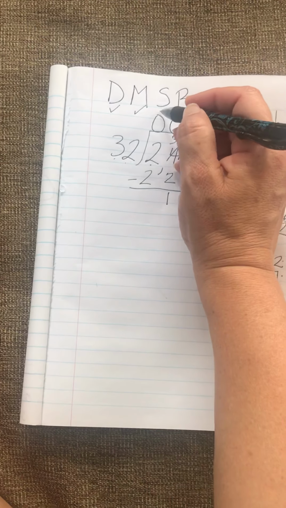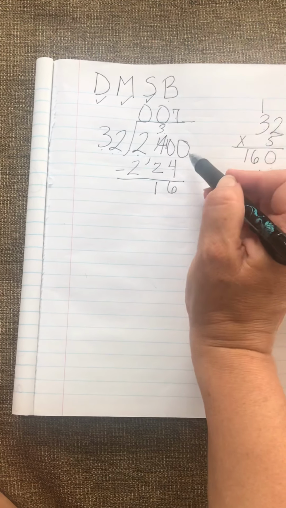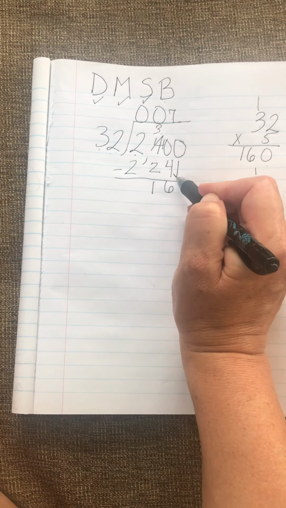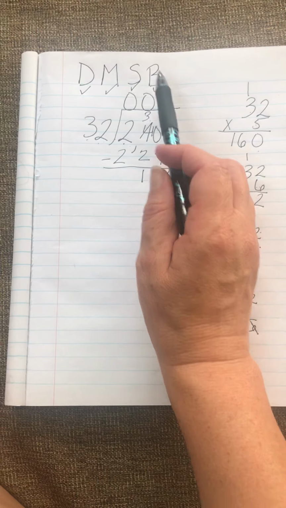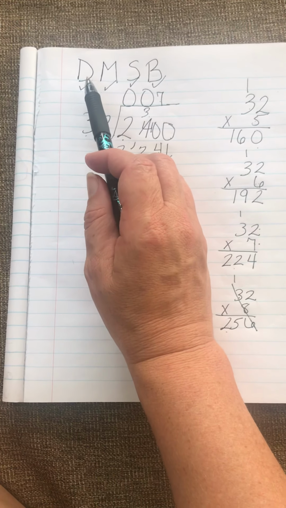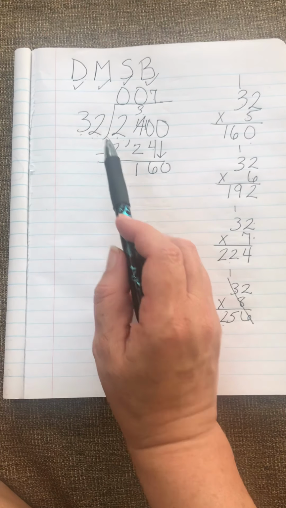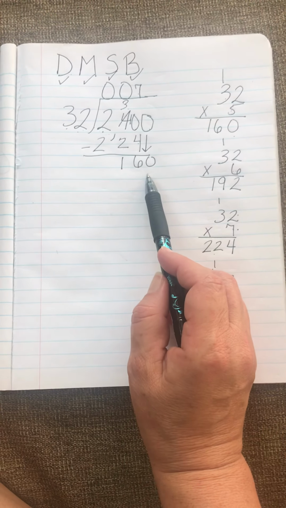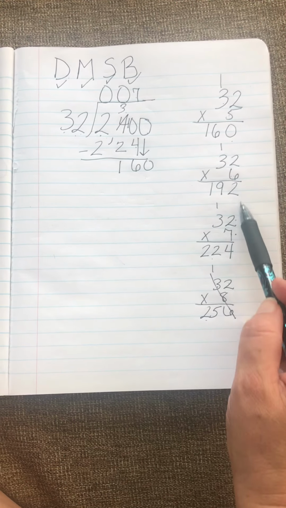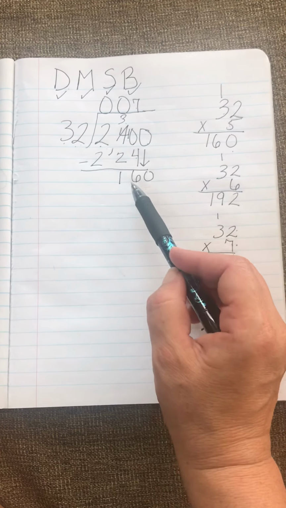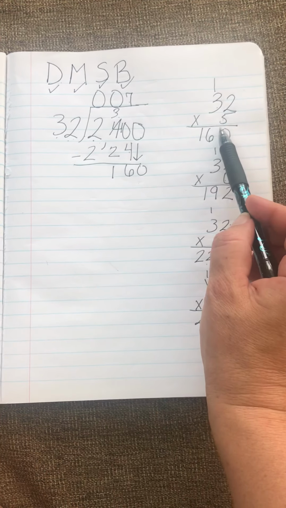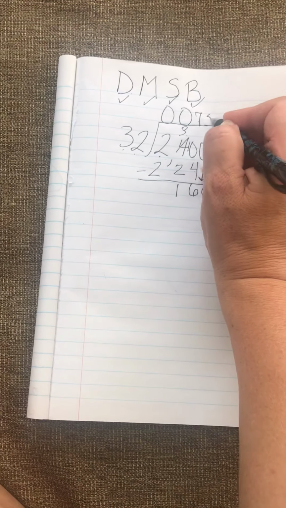Okay, so we just subtracted. Now, do we have a number to bring down? And we do. We bring down the 0. And any time you bring down a number, you have to start over. So now we need to divide 32 into 160. And we've already done the work once, so we can go over here and look. And 32 goes into 160 5 times.